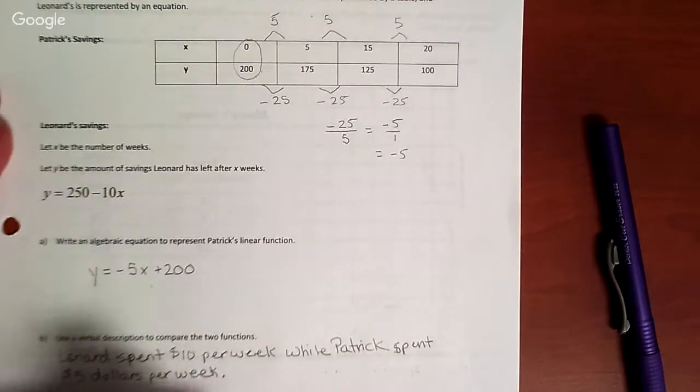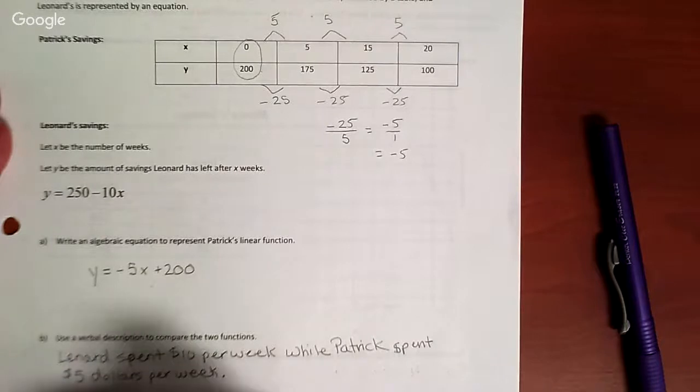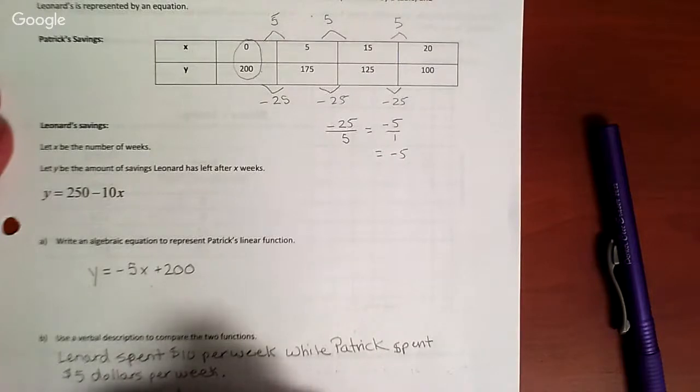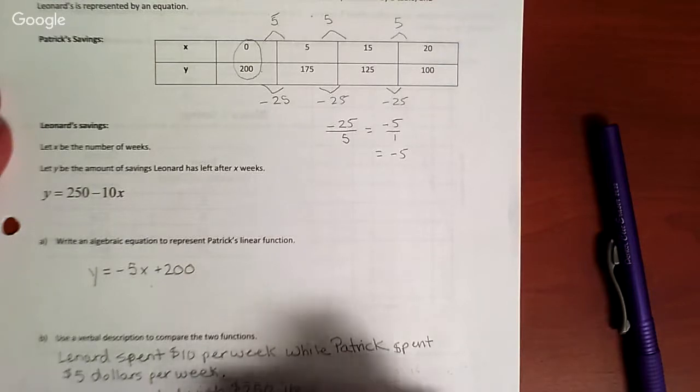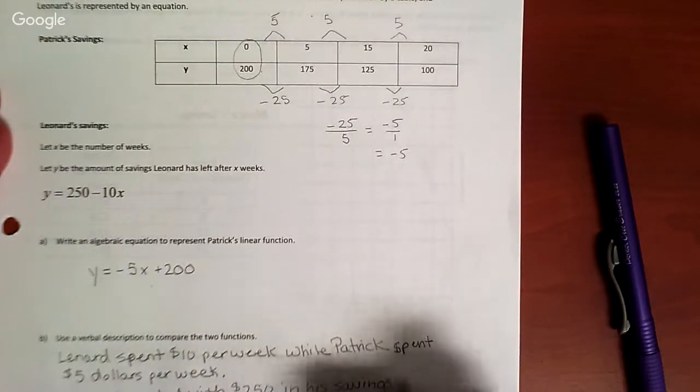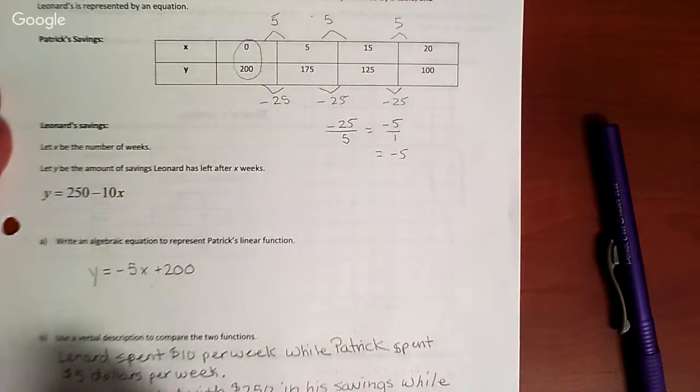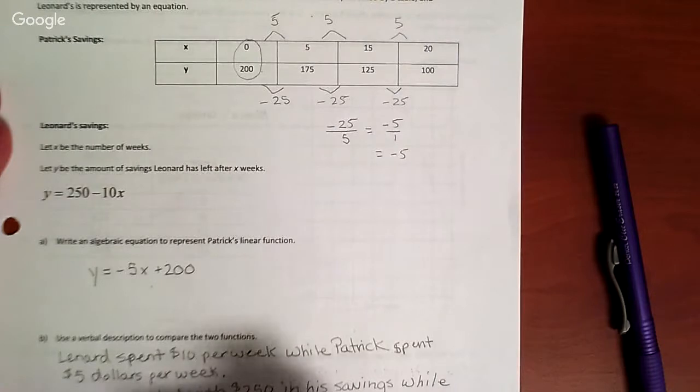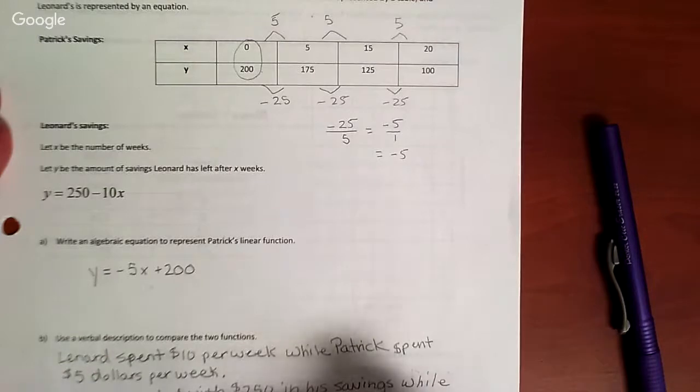Leonard started with 250 in his savings, while Patrick started with $200 in his savings. Okay.